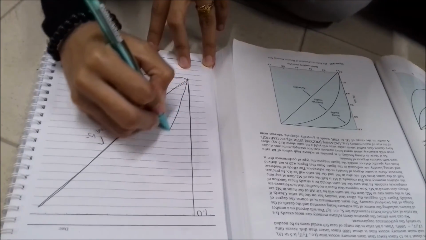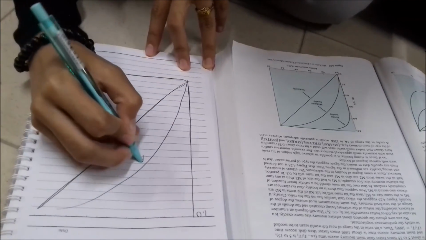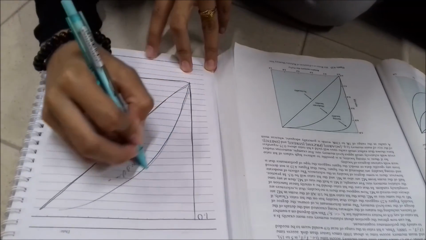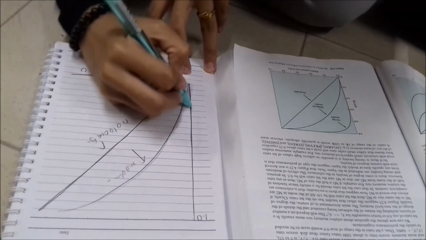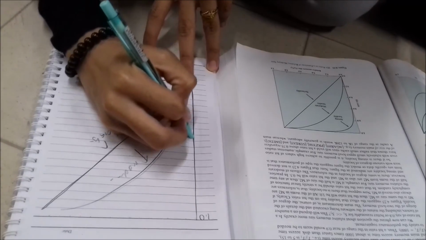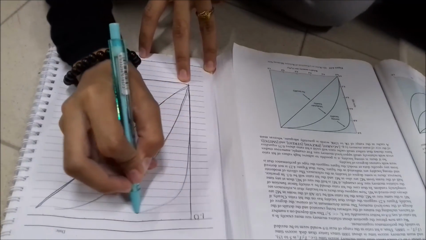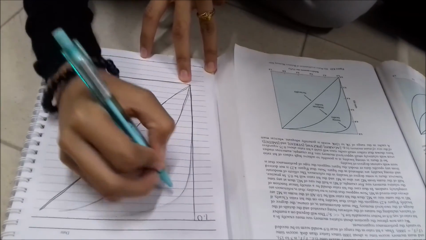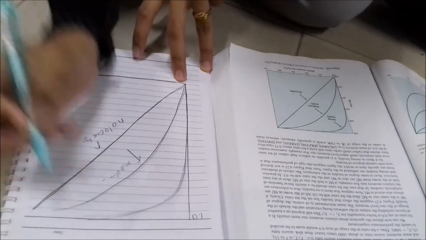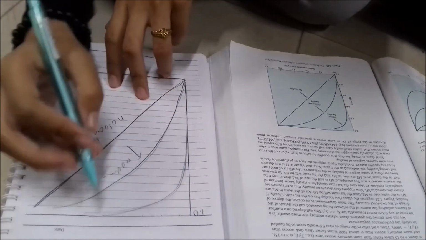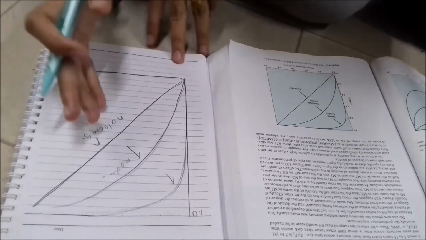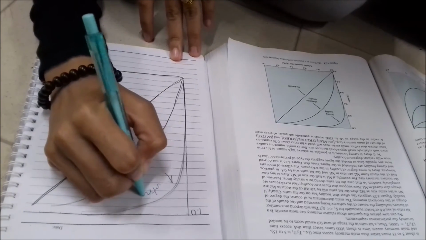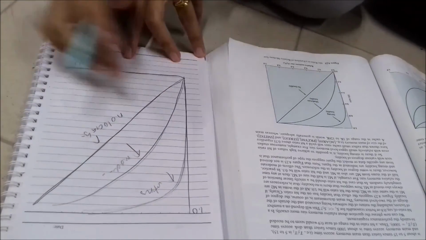For moderate locality, the line will be a bit curved. For strong locality, it will be more curved, more stick. So we can see the difference between no locality, moderate, and strong locality. Oh, I see.